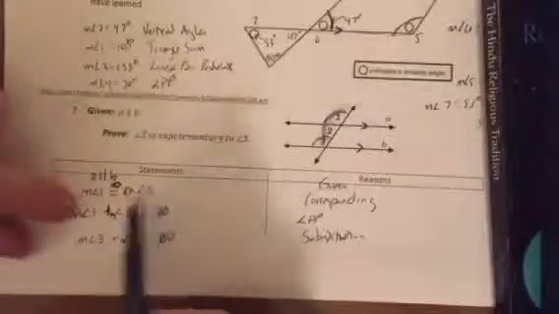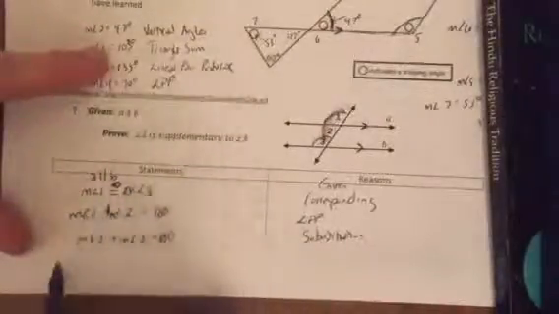These two are equal. So that means that I can take measure of angle 1 and substitute measure of angle 3. So measure of angle 3 plus measure of angle 2 equals 180. This is just substitution. I substituted measure of angle 3 for measure of angle 1 because I knew they were equal. And now that means angle 2 and angle 3 are supplementary because that's the definition of supplementary, right? The definition is that they add to 180. So I was able to prove that.